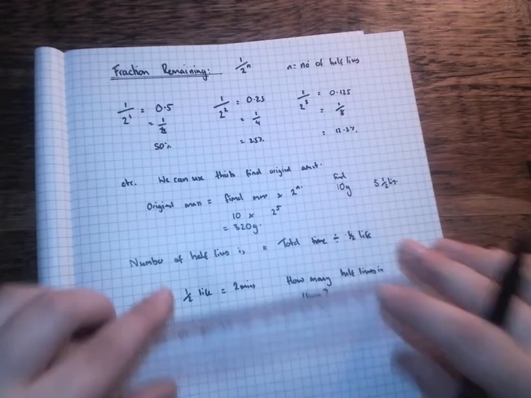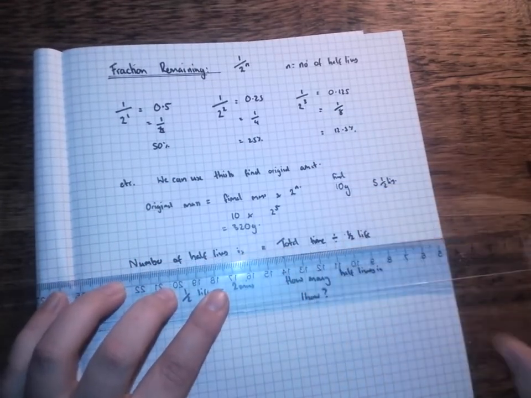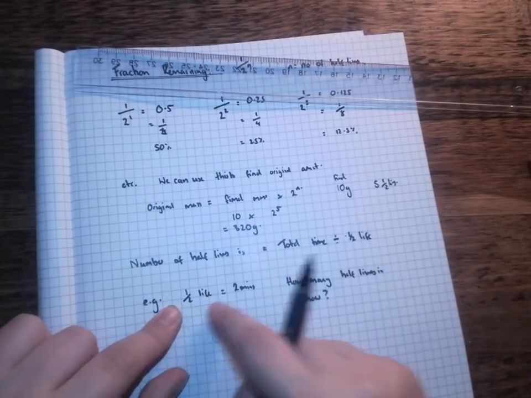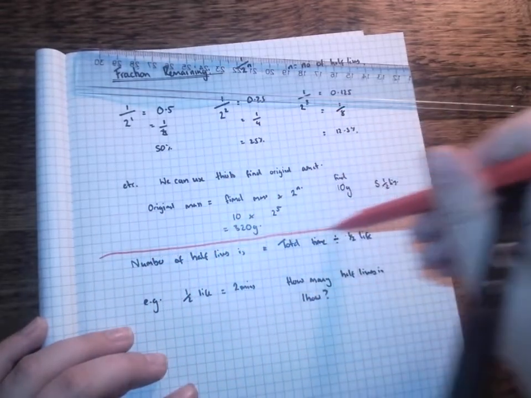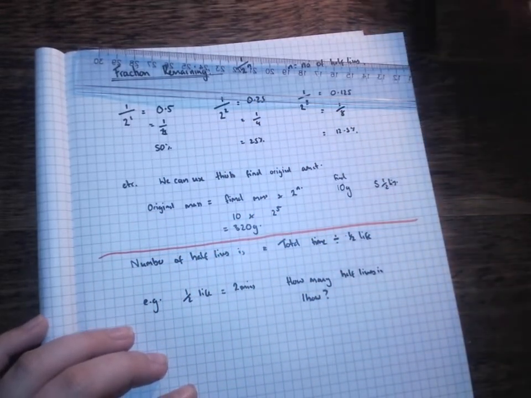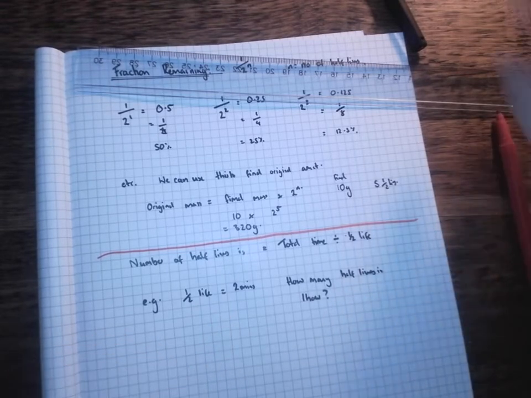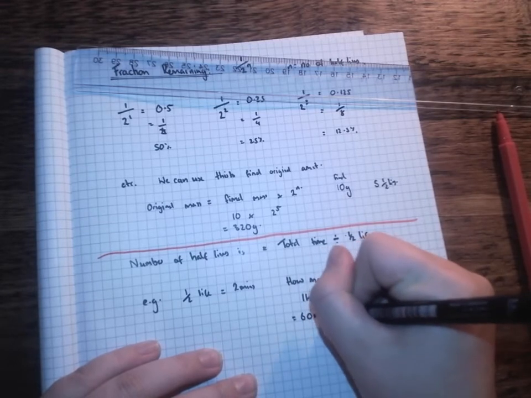And just remember as well, the number of half-lives is equal to the total time divided by the half-life. So for example, if the half-life was equal to 2 minutes, and I wanted to look at how many half-lives there have been in an hour: an hour is equal to 60 minutes.